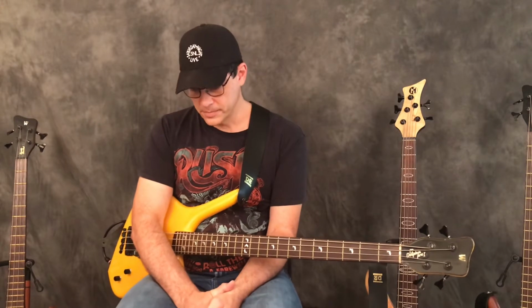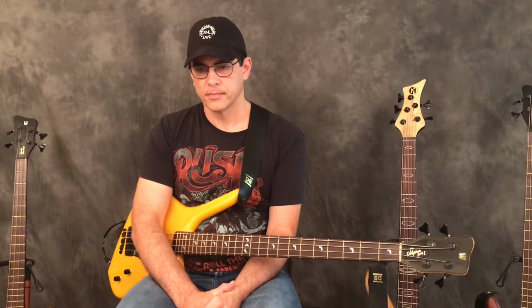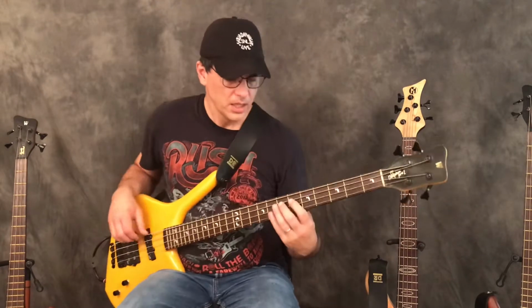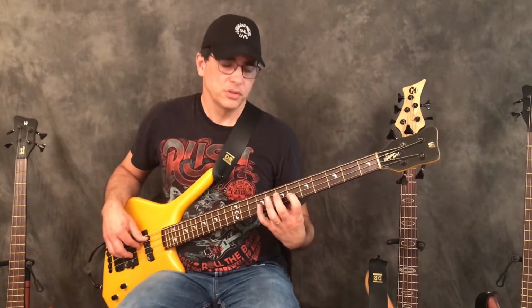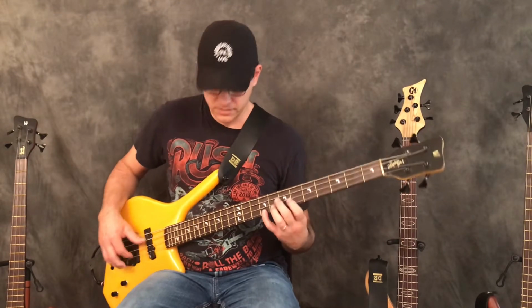a dominant 7th chord. If you hear this track, the chord is an E dominant 7th chord played on my piccolo bass. And with an E dominant 7th chord, you've got a root, major 3rd, perfect 5th, minor 7, and an octave, and you get this sound.